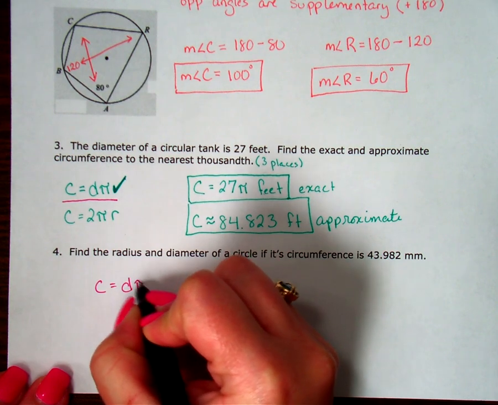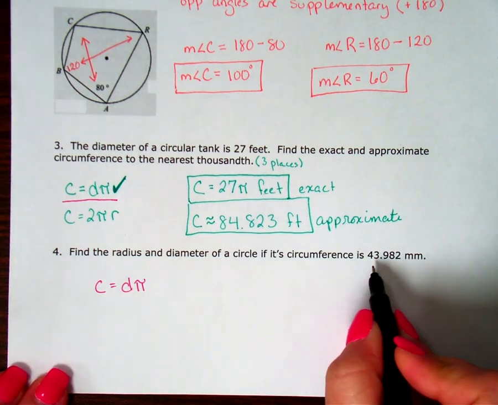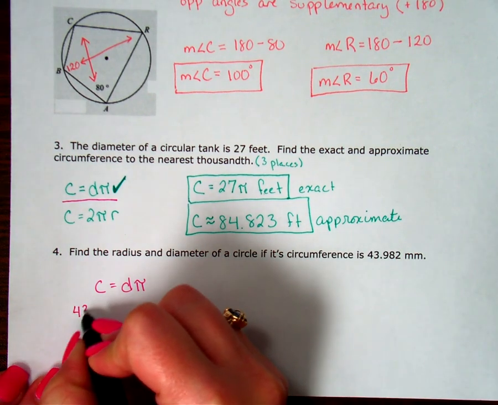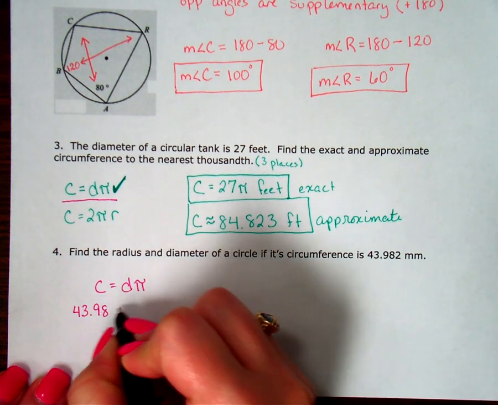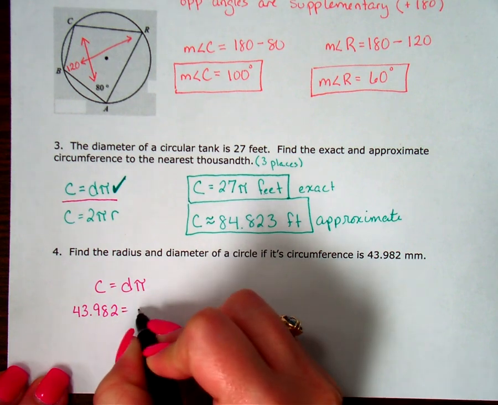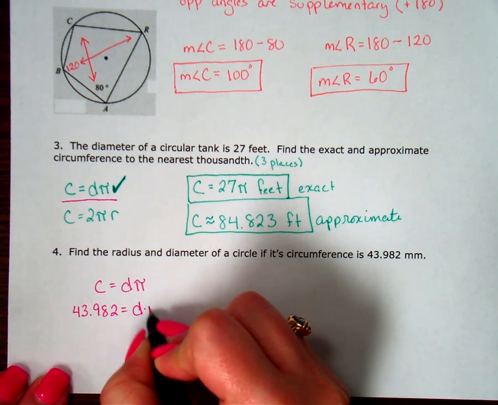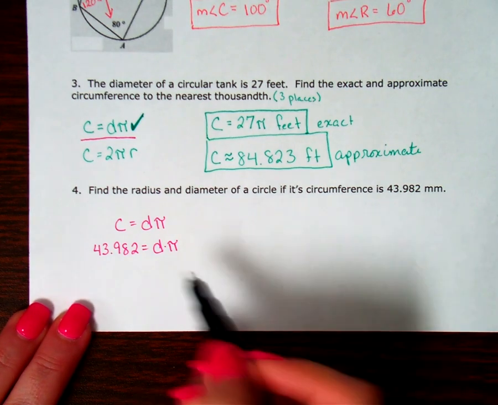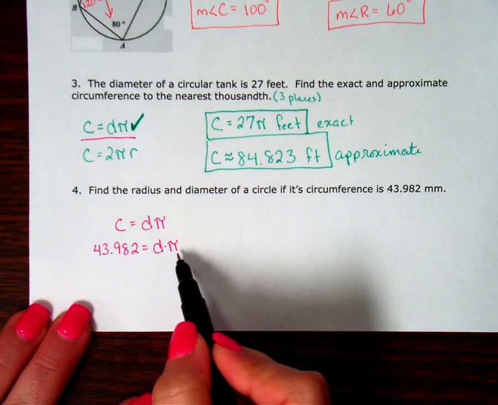Okay, so my circumference equals the diameter times pi. They gave me the circumference. The circumference is 43.982. The diameter times pi gives me that number.